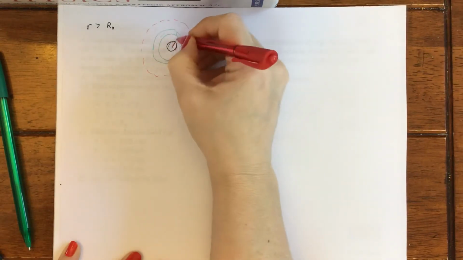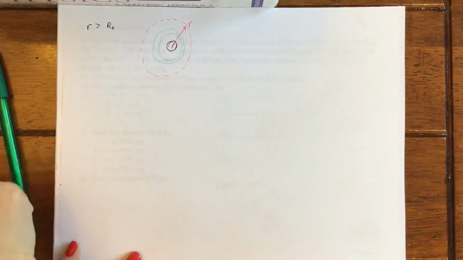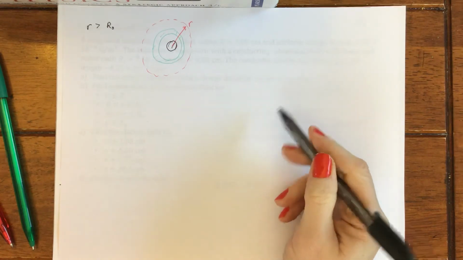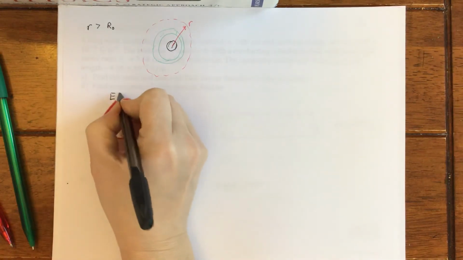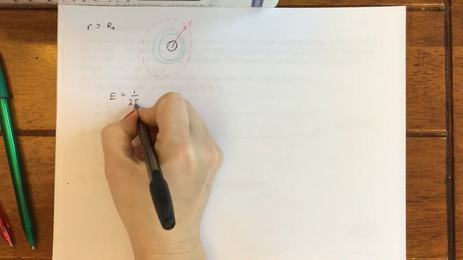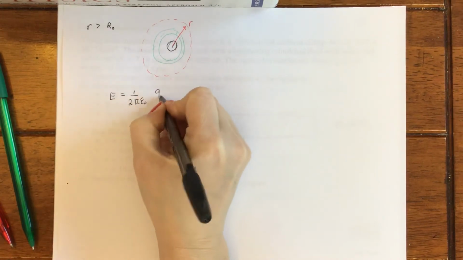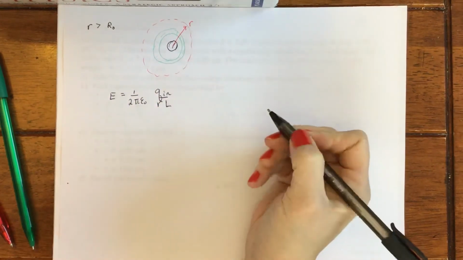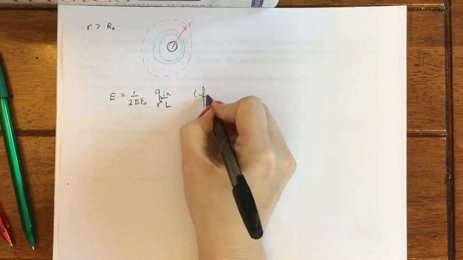It has radius r. We'll go straight to our result from Gauss's law. That gives us the expression we found for the electric field. So E equals 1 over 2 pi epsilon naught Q in over r, radius of the Gaussian surface, times L. From previous, we found that in the very first part.